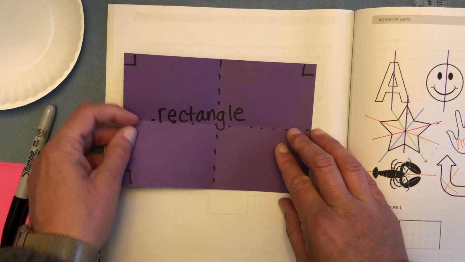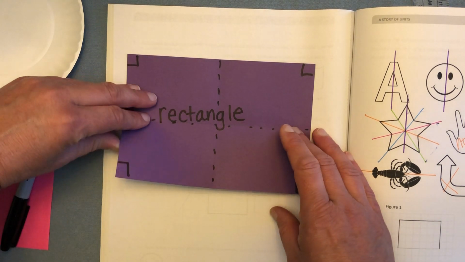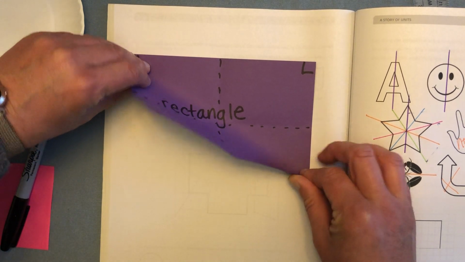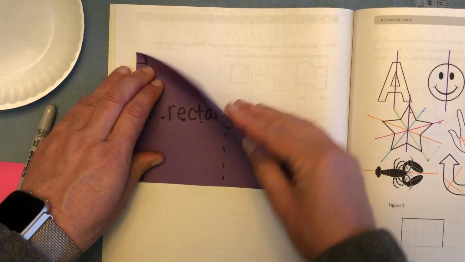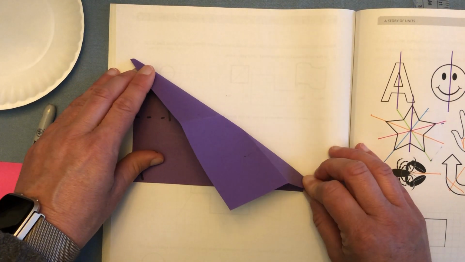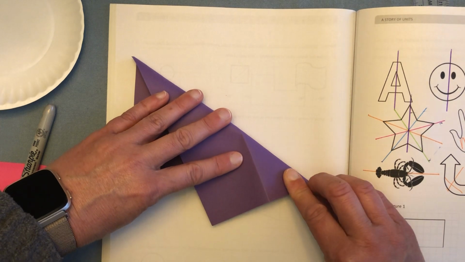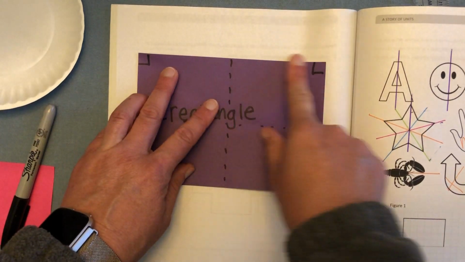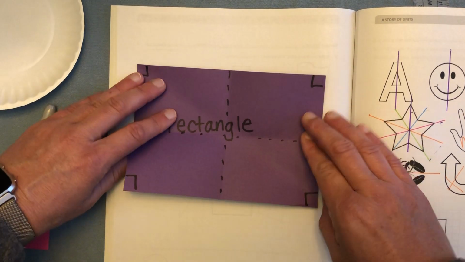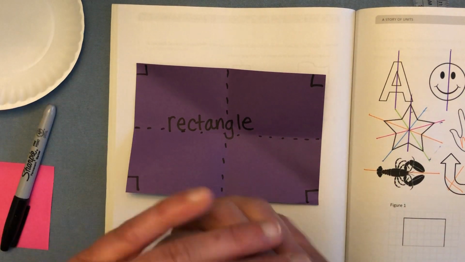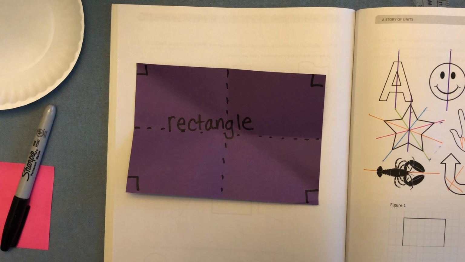Is there another way that I could fold this shape? Now, a lot of people are going to say, oh yeah, Miss Isley, there is. You could fold it diagonally. Now, you're going to see this, guys. This is a trick. You cannot fold a rectangle diagonally. You want to know why? Because it's got 2 sides that are unequal length. So this is one of those big ideas that you need to know.